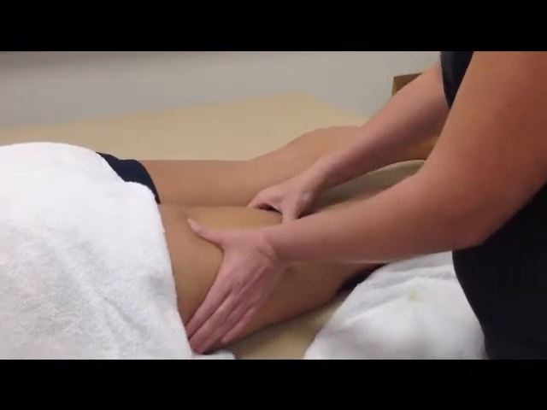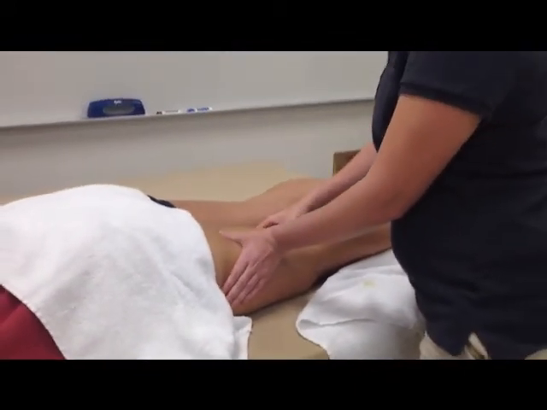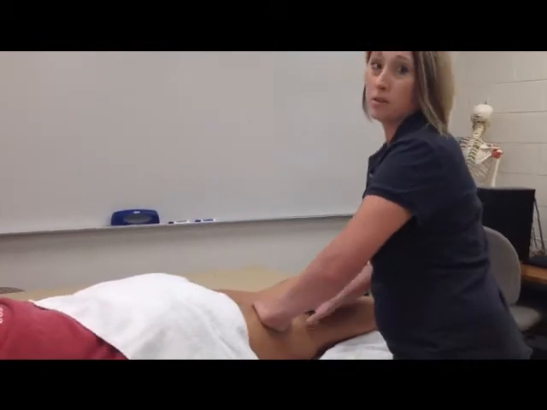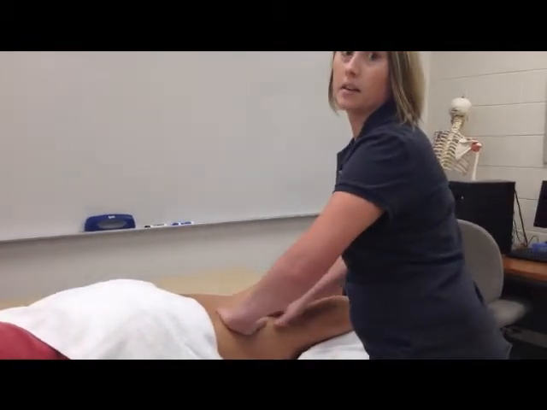And when you're doing the elongation on the hamstrings, you would want to do it to both sides. That way the pelvis can be in a neutral position.